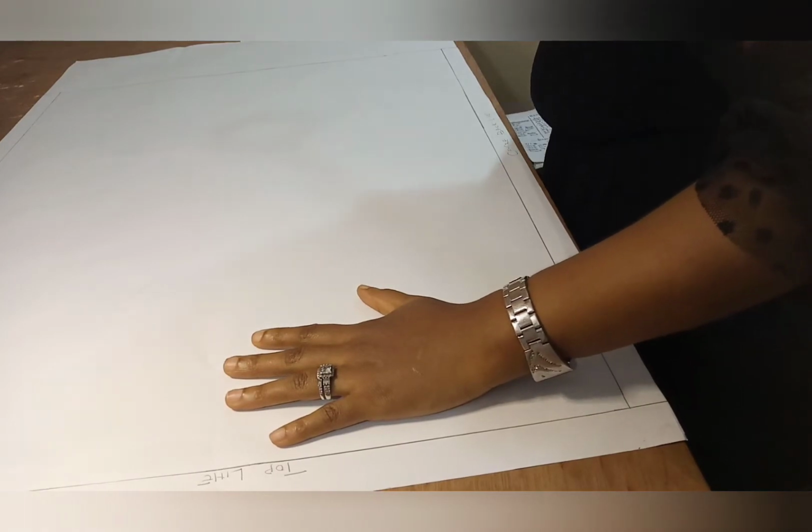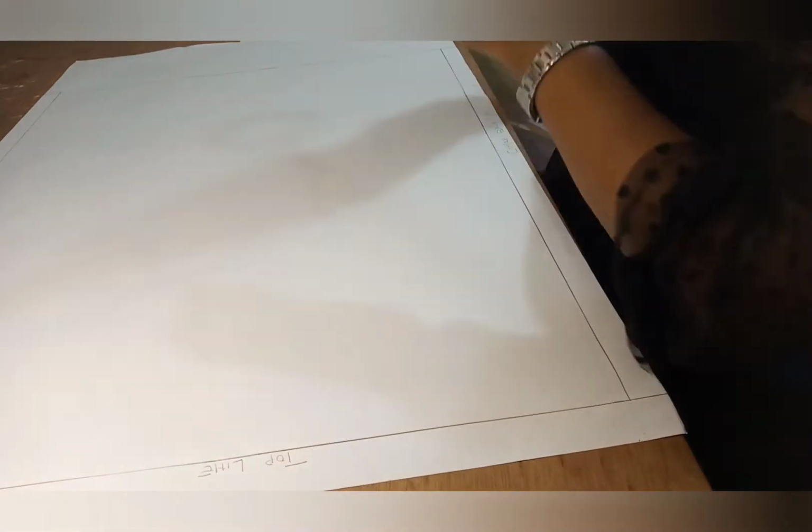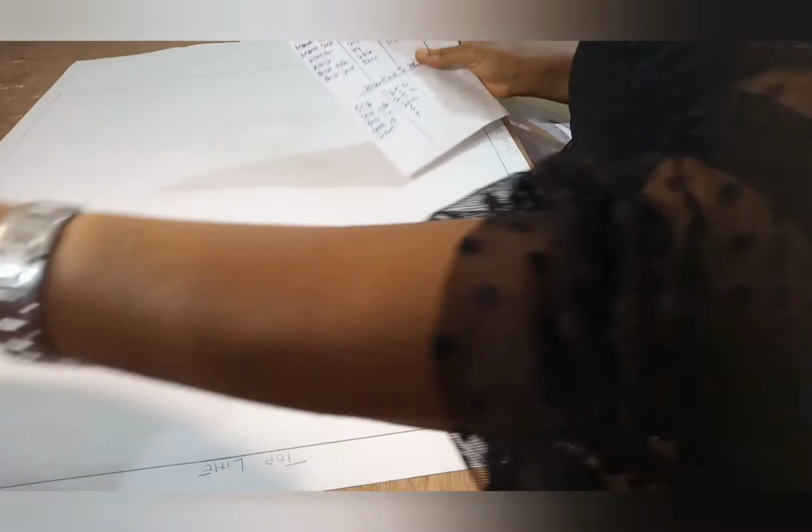You can either use the white or brown, whichever one you have available.